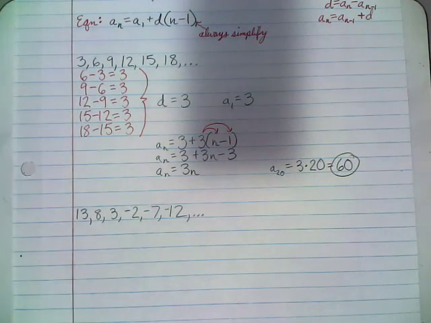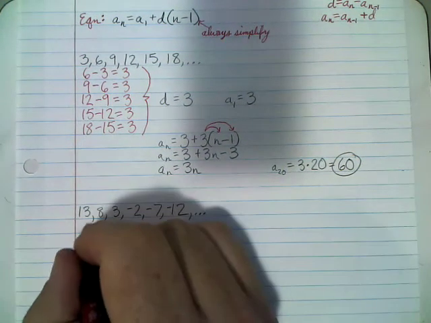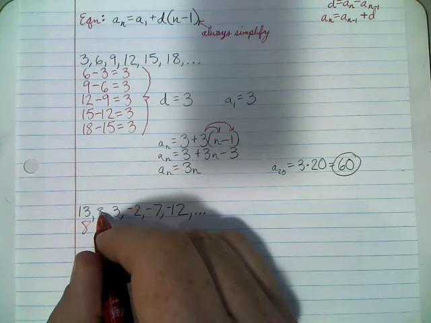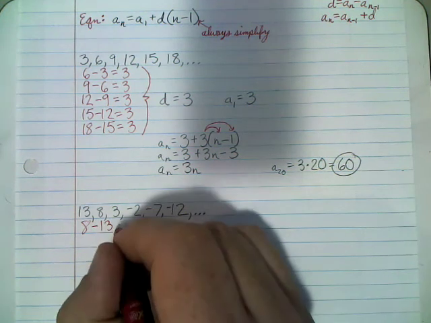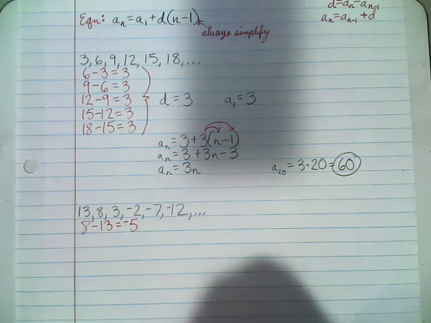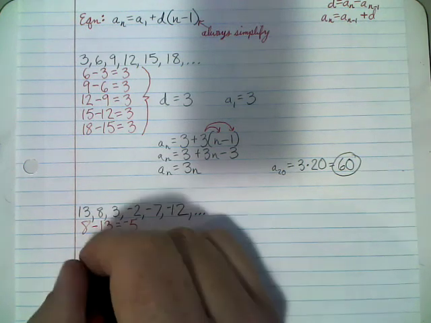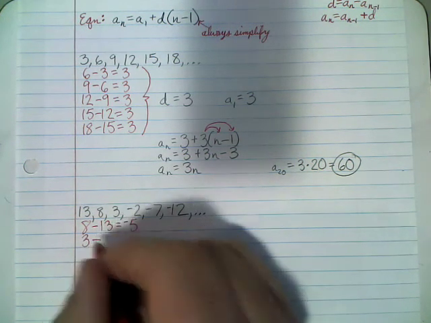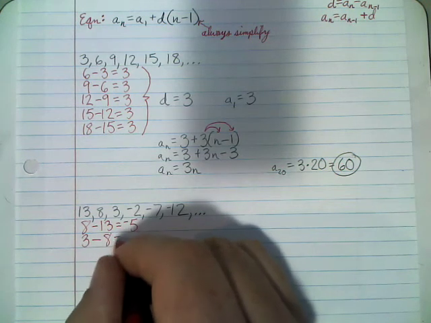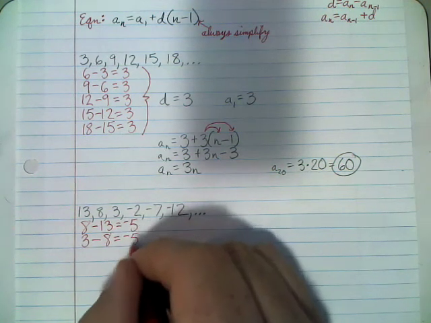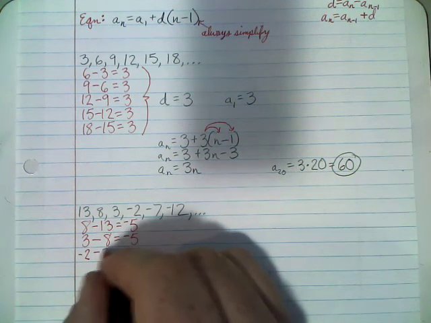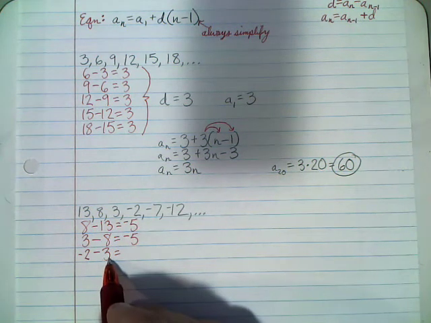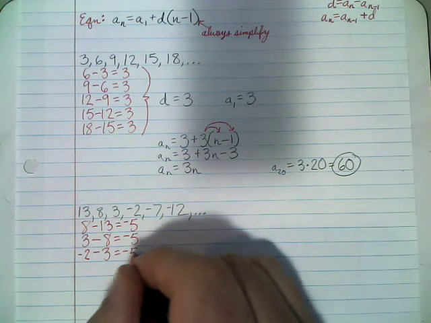So again, choose some term and subtract the one before it. So if I choose 8, which is the 2nd term, I have to subtract the term before it. The order here does matter because 8 minus 13 would be a -5. And then if I take my 3rd term, 3, and subtract the term before it, 8, 3 minus 8 is also -5. -2 minus the term before it, -2 minus 3. So this is going to the left, that's going to the left, so together they're going to go to the left a total of 5.